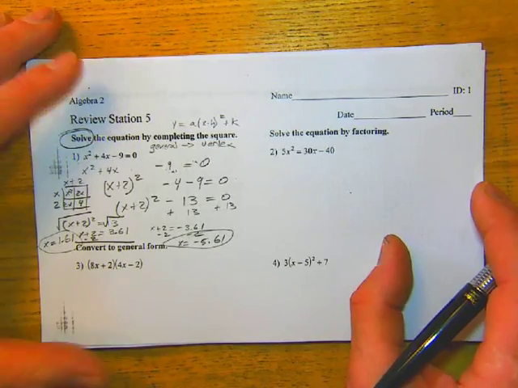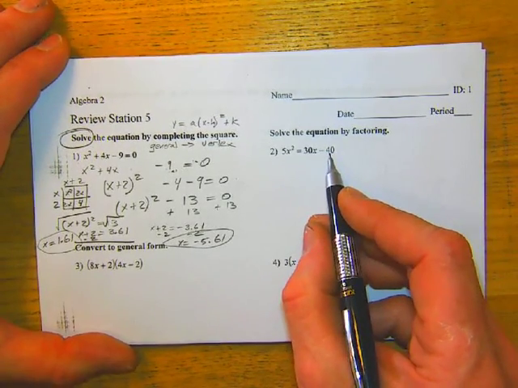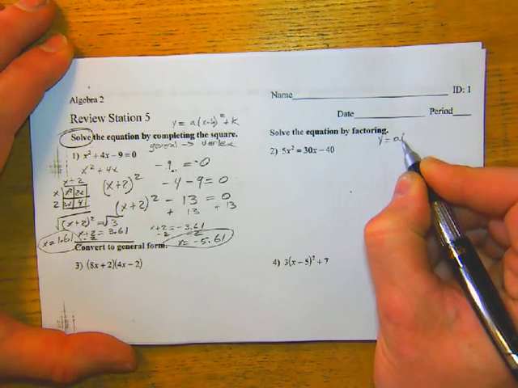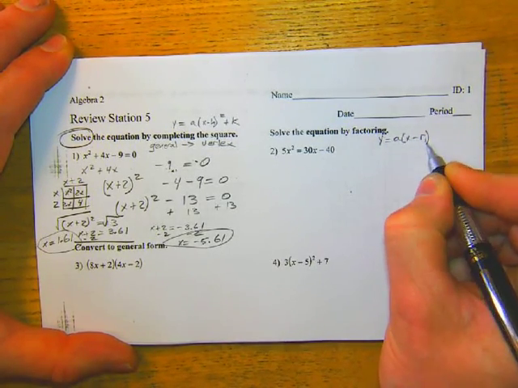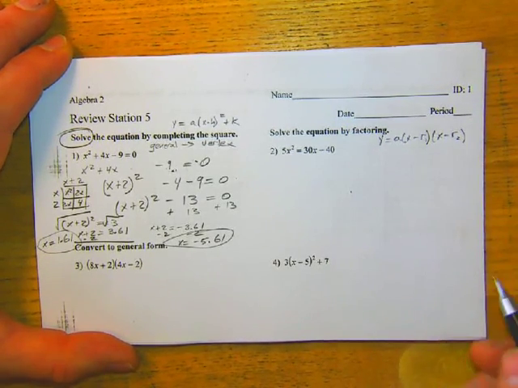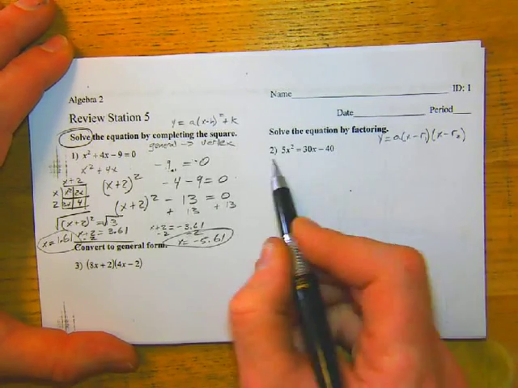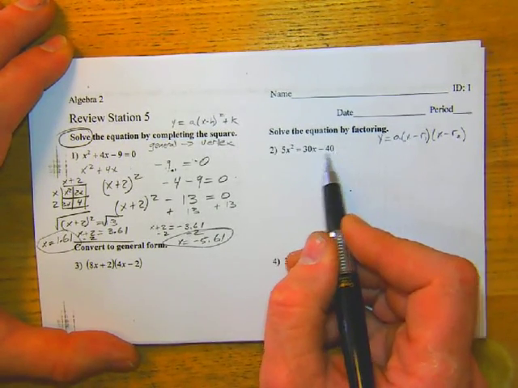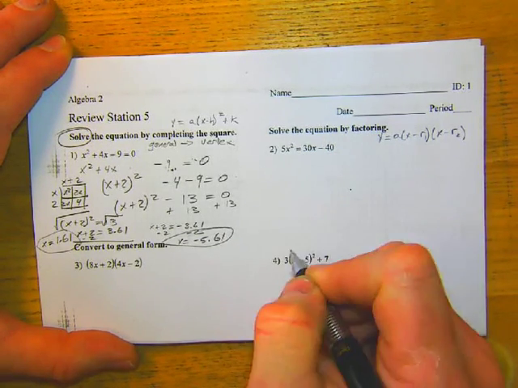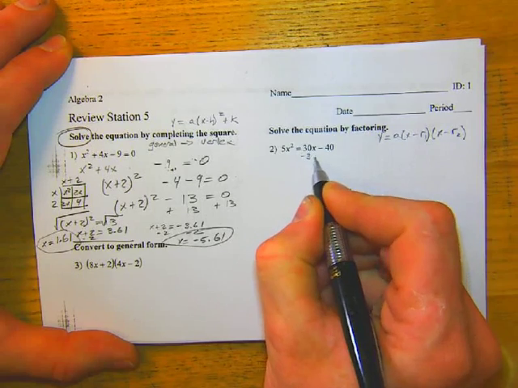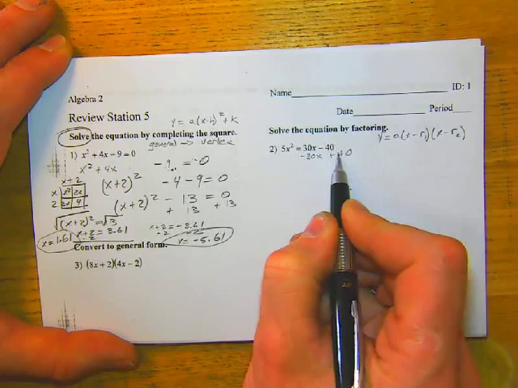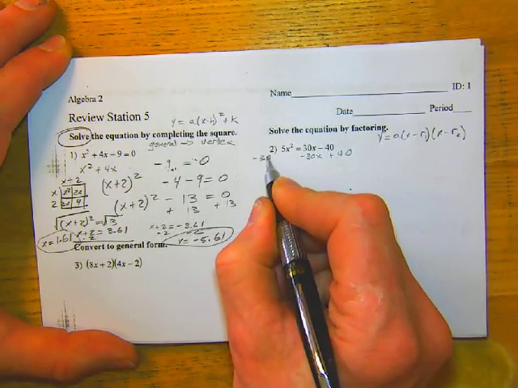All right, there's another way we can solve, and we can solve by factoring. Okay, so when we factor, we want to get it in this form: y equals a(x minus r sub 1)(x minus r sub 2). That's the form we wanted from general. This isn't even quite in general now, because in general we want ax squared plus bx plus c. Well, that's going to require getting everything onto one side. So I'm going to get the 30x to the other side and the 40x over to the other side by subtracting 30x and adding 40.